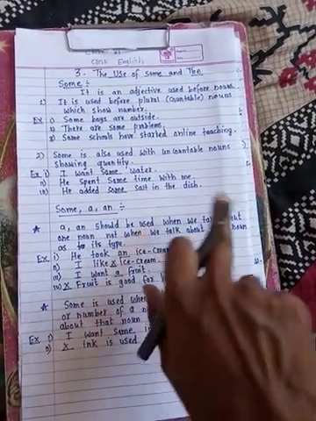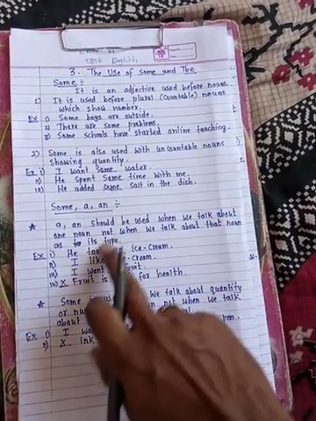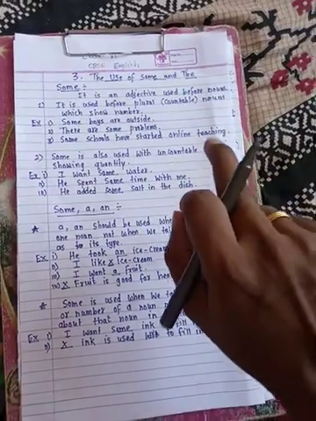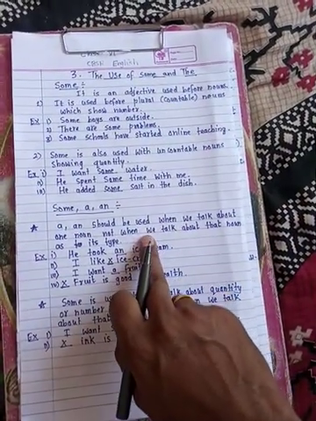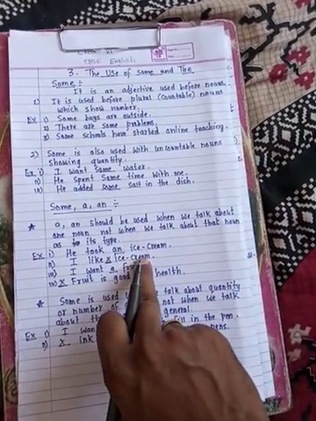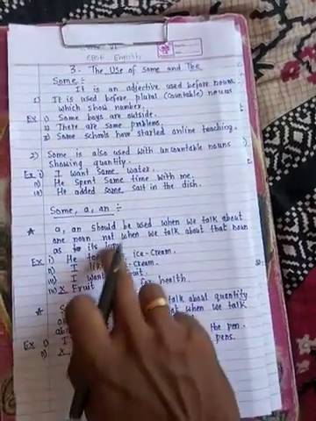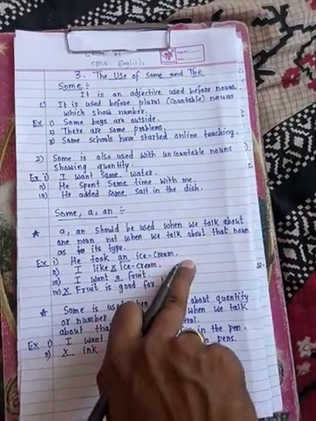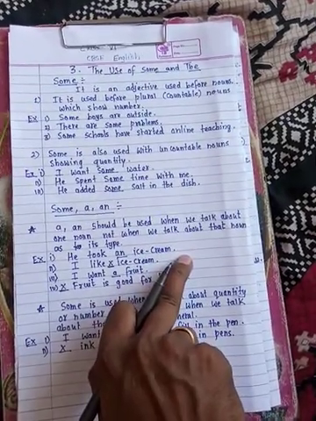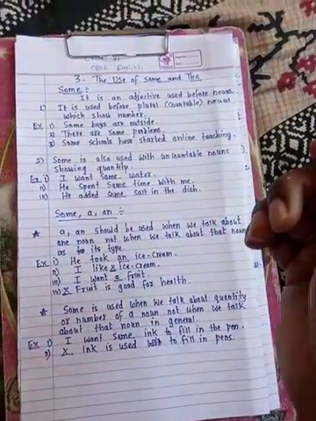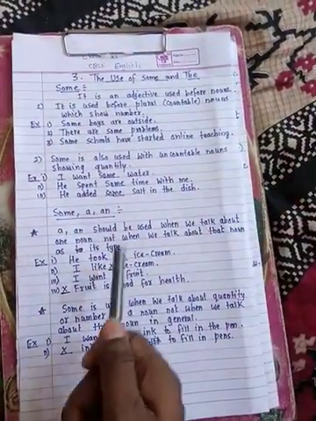Now differences between some and a, an. Already we studied in the previous chapter that when we talk about one noun, we should use a or an. Sometimes a or an is not used even if the noun is singular. Look at this example. He took an ice cream. What is the meaning of this sentence? He took one ice cream, or I took a pen. Means I took a pen, he took an ice cream.